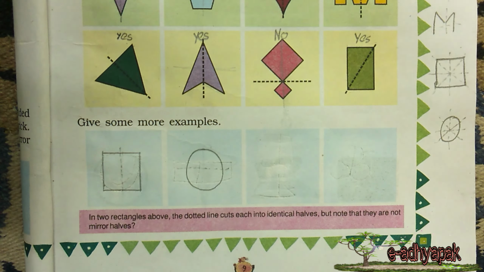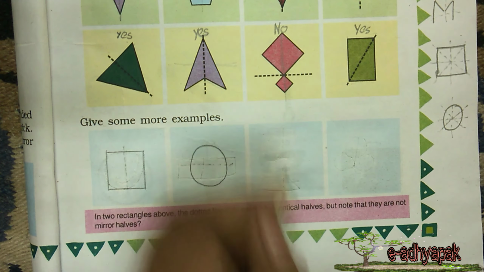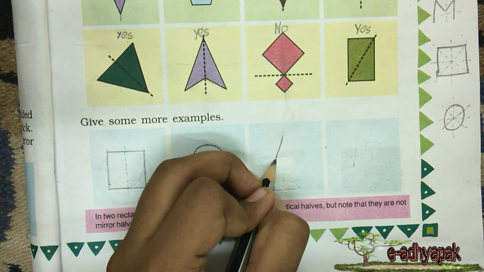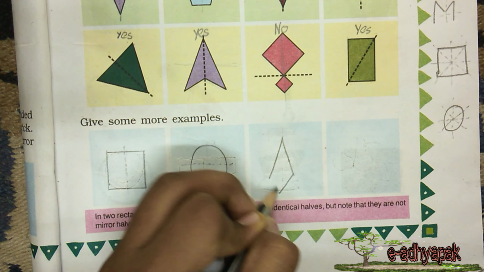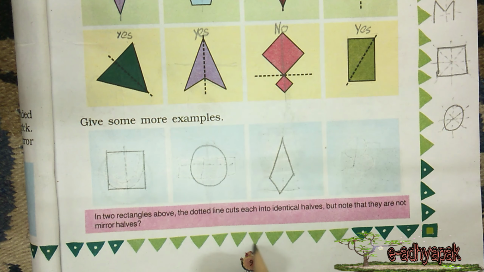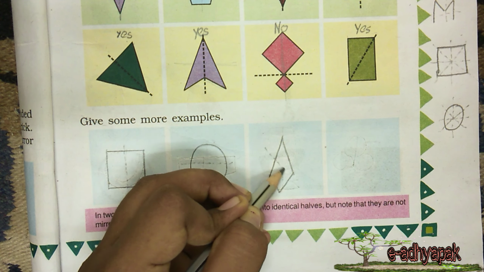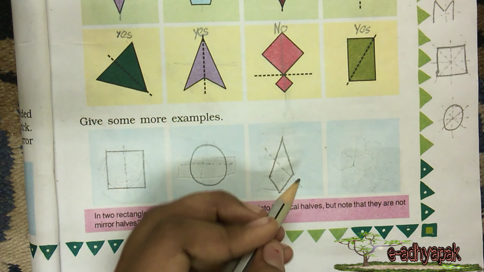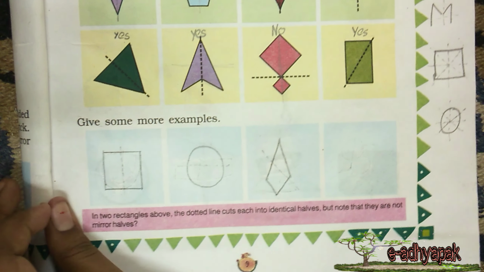Now let's draw two unequal ones. So let's take like this and like this. So let's make it unequal. So if we cut it like this, it will be unequal because this part and this part is unequal.